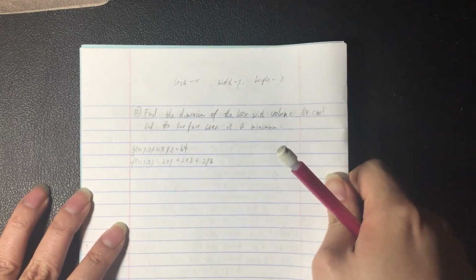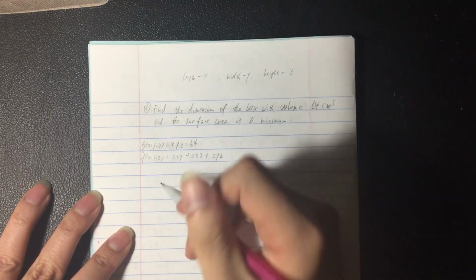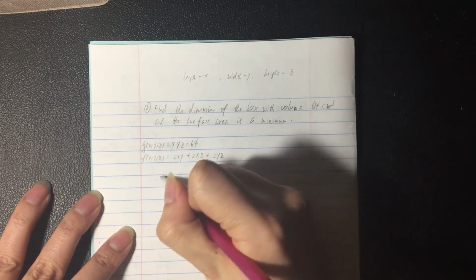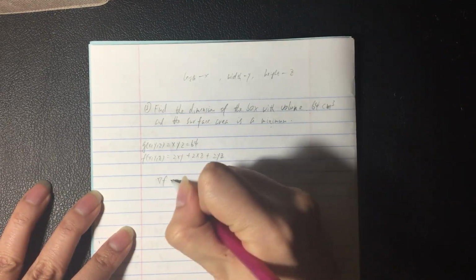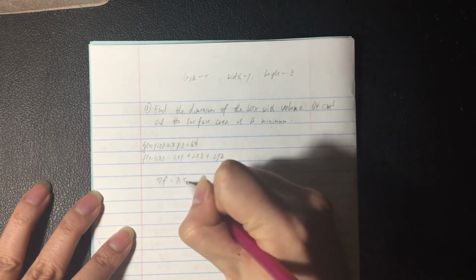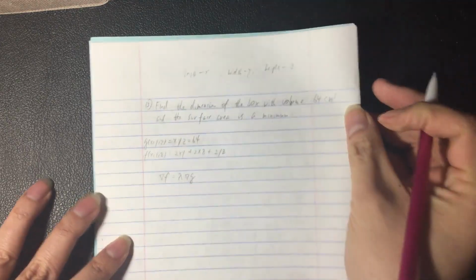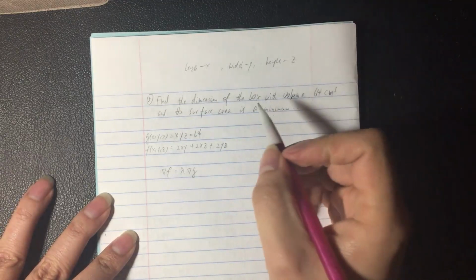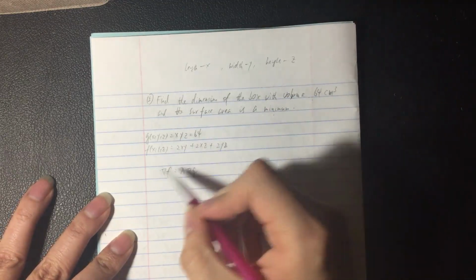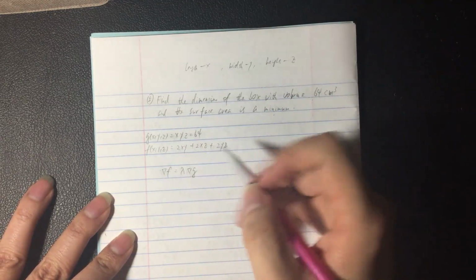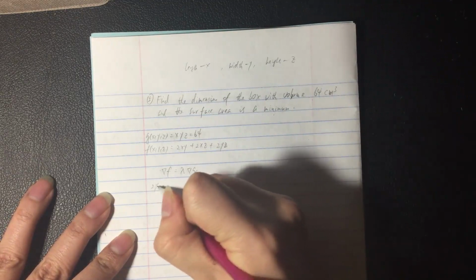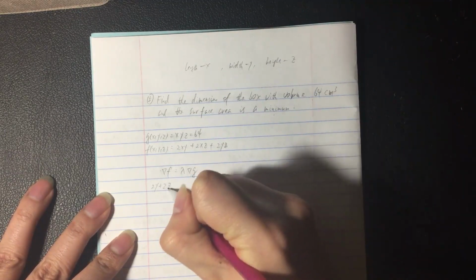Next, let's apply Lagrange multiplier for this problem. The formula is gradient of f equal to lambda times gradient vector of g. Let's first of all find the gradient vector for f. Take partial derivative with respect to x. I have 2y plus 2z.